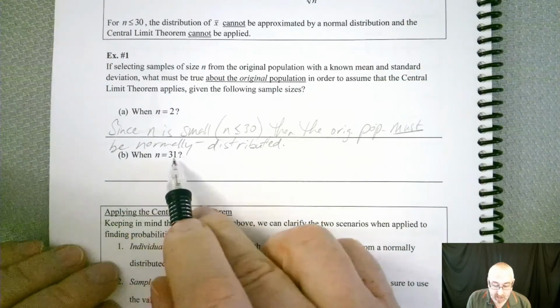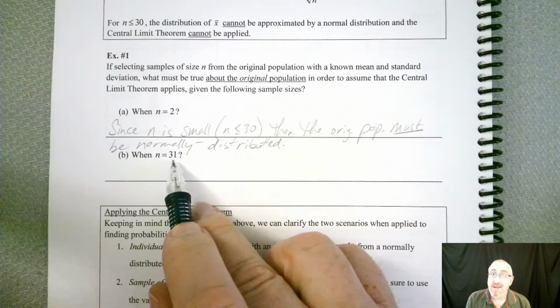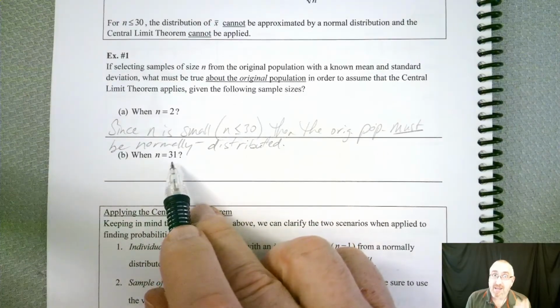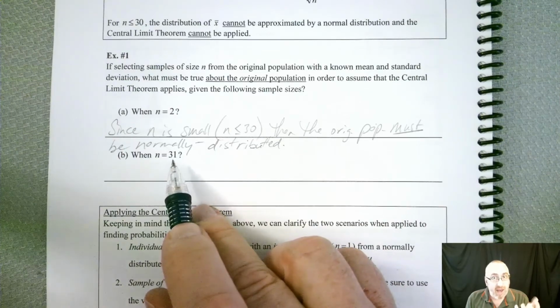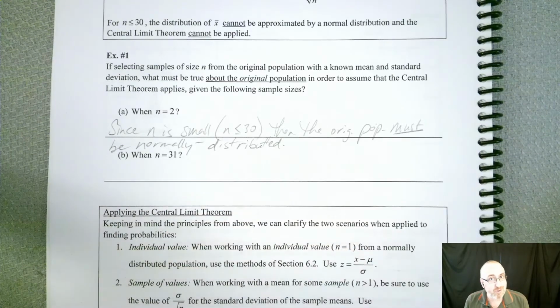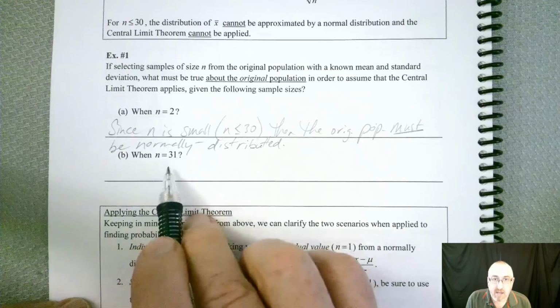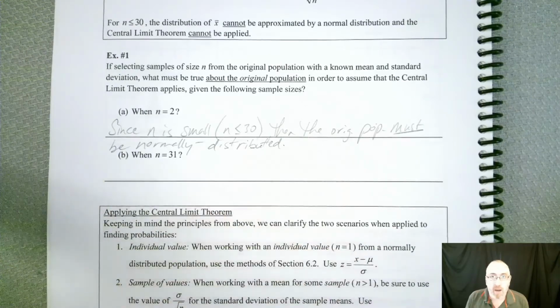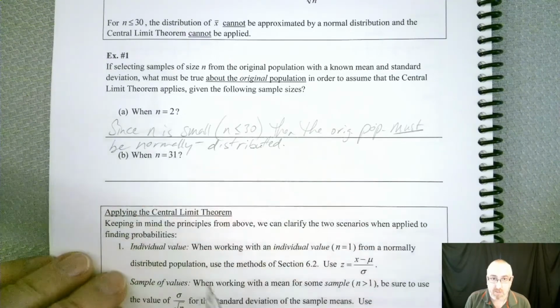But in the second case, when n is 31, now n is large. It beats that threshold of 30. So do we have to have our original population be normally distributed, or could it have any distribution? The answer is it could have any distribution. We're not restricted anymore. Once n is large enough, the original population could be distributed like a squiggly line, and we would still be able to apply the central limit theorem.